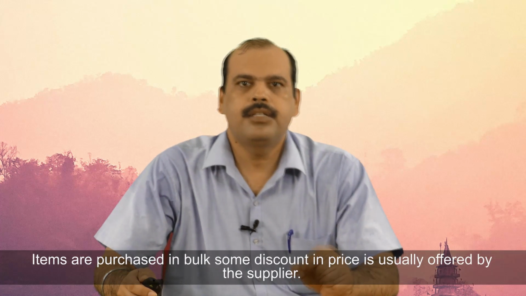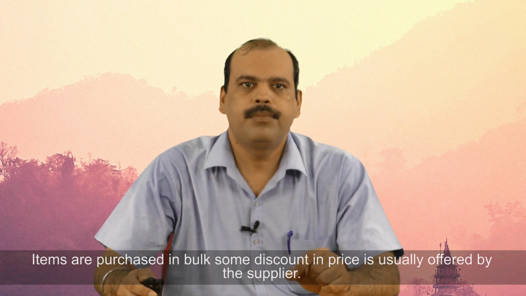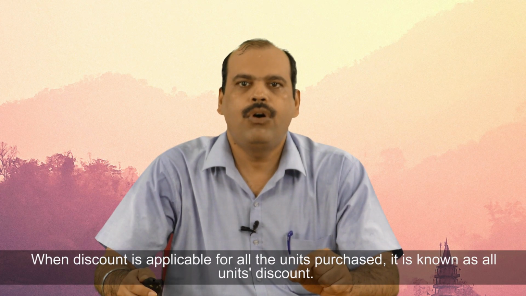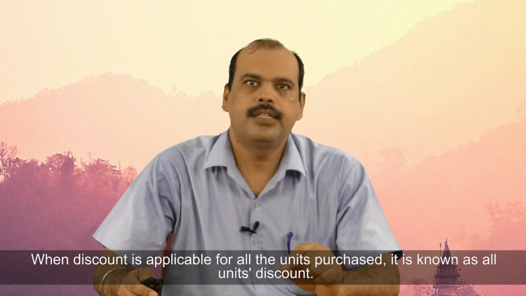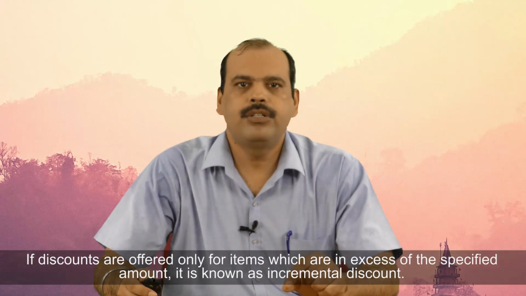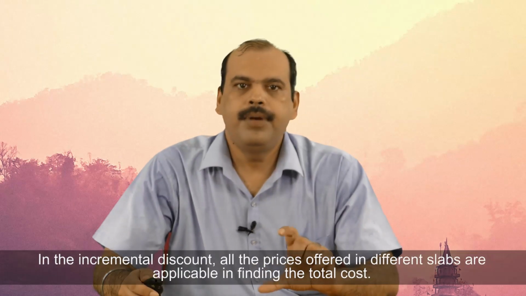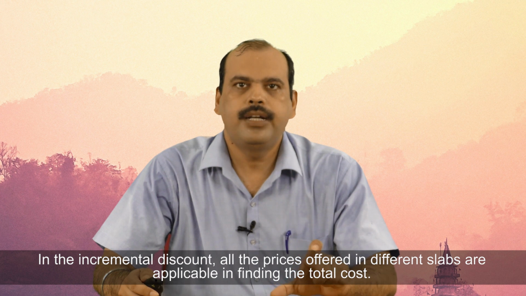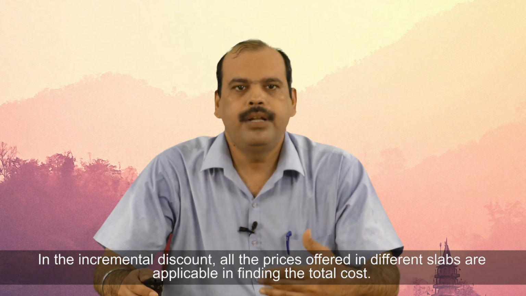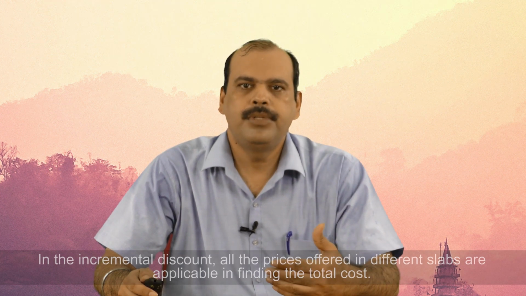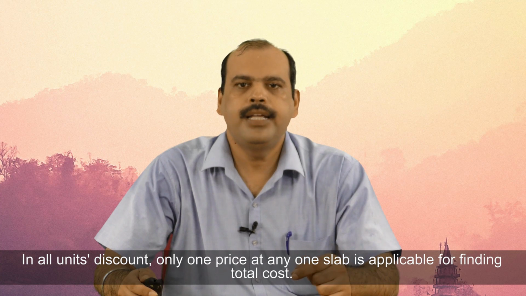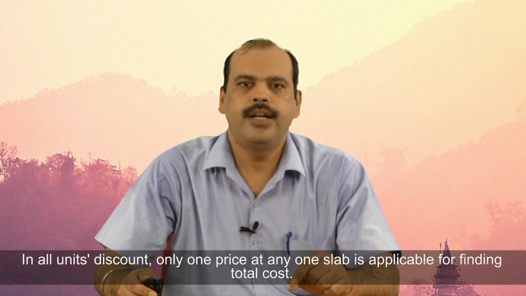Items are purchased in bulk. Some discount in price is usually offered by the supplier. So when a discount is applicable for all units per purchase, it is called an all units discount. If discounts are offered only for items which are in excess of a specified amount, it is known as an incremental discount. In the incremental discounts, all the prices offered in the different slabs are applicable in finding the total cost. Means for different ranges of quantity you are purchasing, there is a price offer. So in all units discount, only one price at one slab is applicable for finding the total cost.